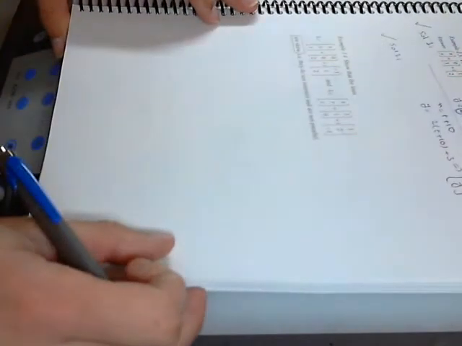Good. Example 1.4. Show that the lines L1 and L2 are askew, which means they do not intersect and they are not parallel. So have a second. Yeah.